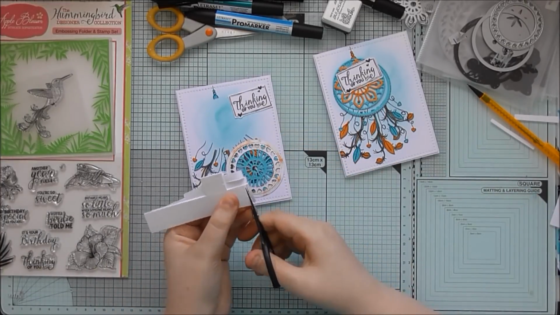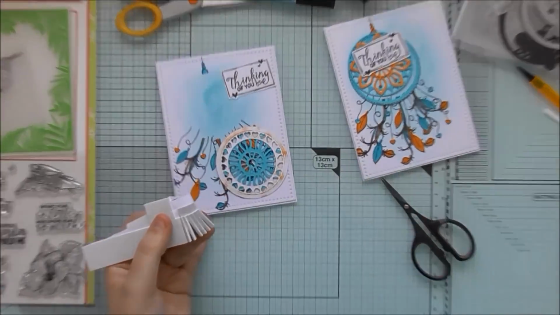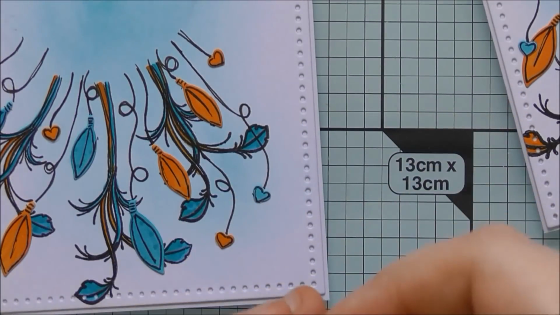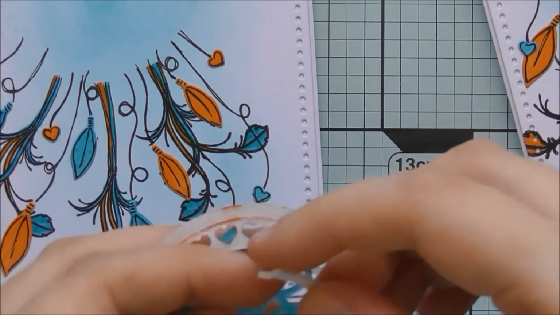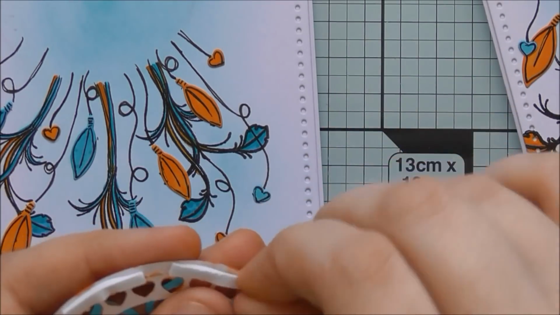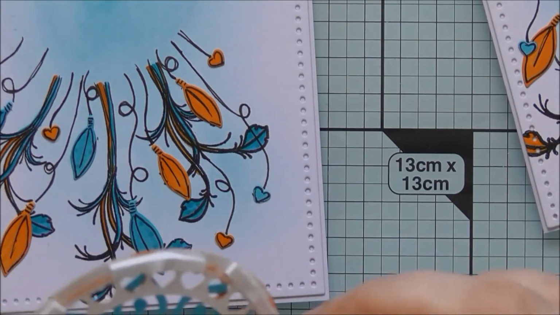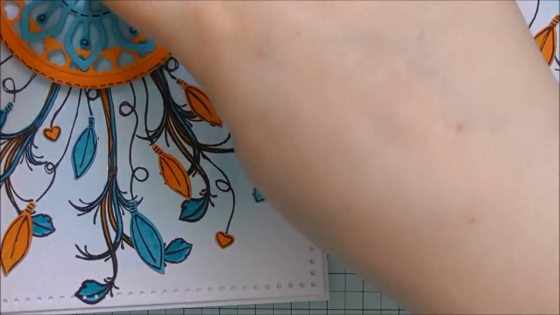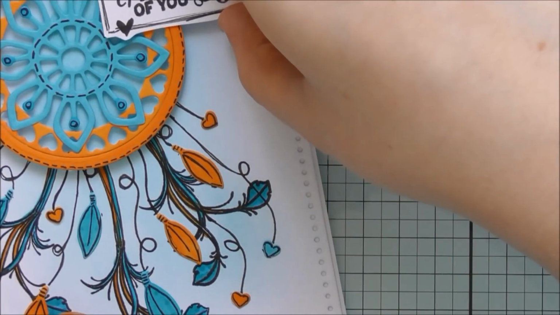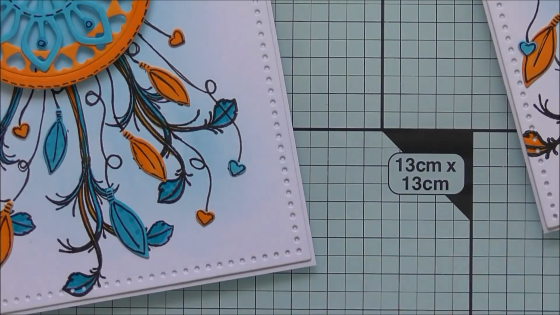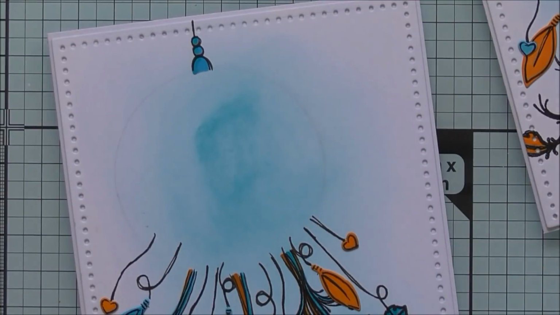Now I'm using foam pads and cutting them into really thin strips to add around the edge of the Dreamcatcher. One, it's holding the outside circle and heart circle together because they're separate, but it's also going to give a little bit of dimension, and you don't need to add any to the centre because it's raising it up at the edges and the centre's just resting there really. I think it looks nice like that. And then I think I've also added foam tape to the sentiment as well, so it'll overlap on it nicely.